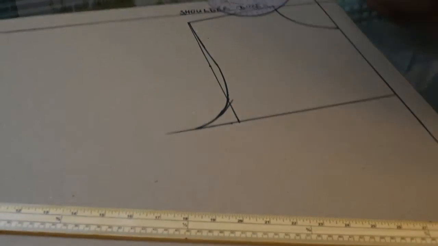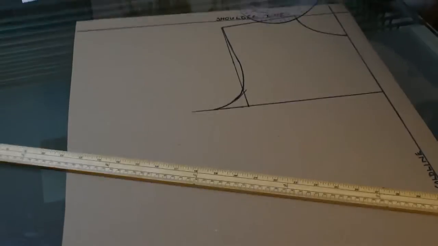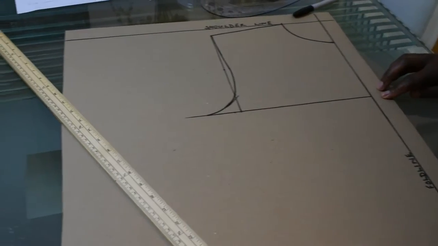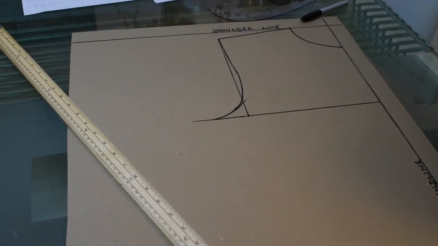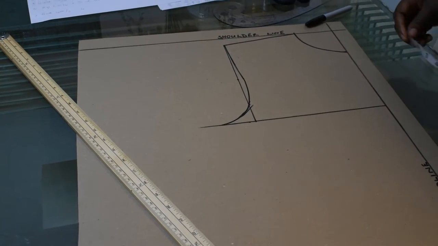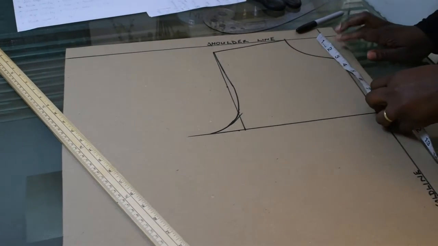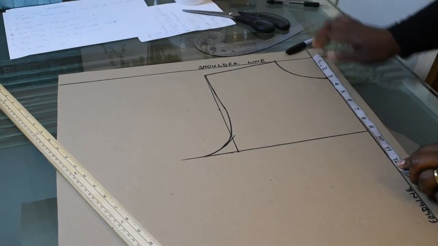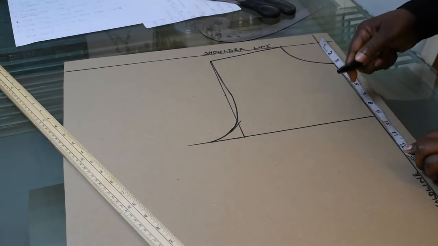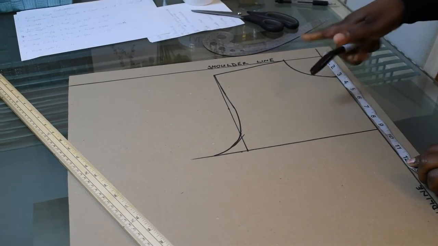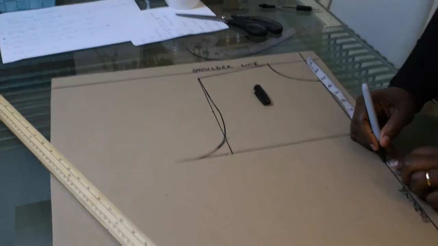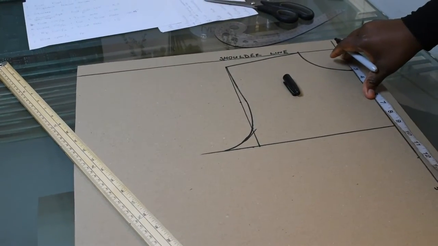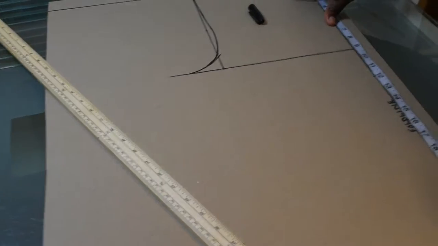Now, the next thing I'm going to do is to put down the rest of the vertical measurements, right? So, I'm going to start with the shoulder to bust, which is 12, okay? So I'm going to mark here at 12 inches, mark there, okay? And then shoulder to waist is 20 inches, okay?